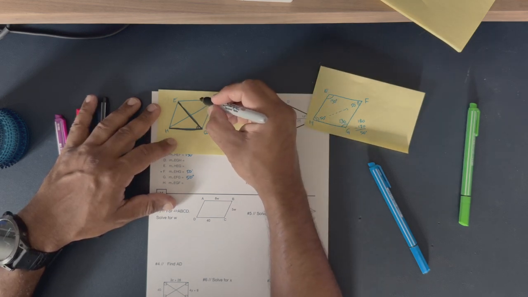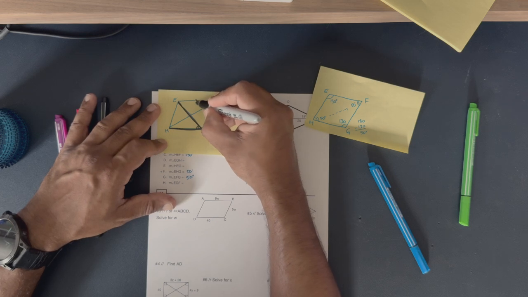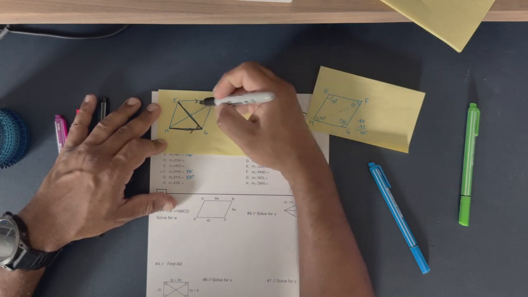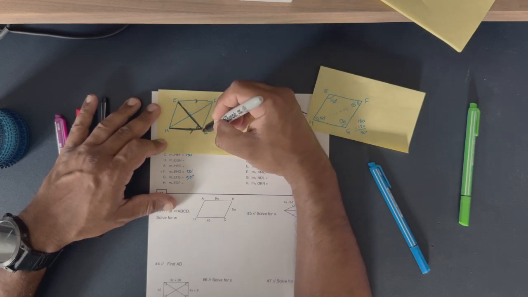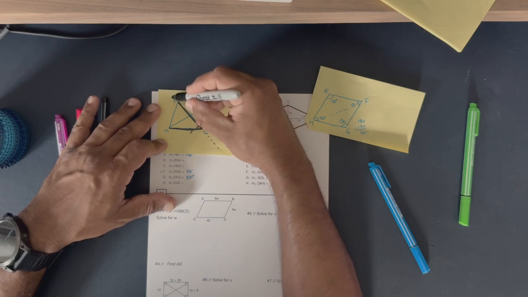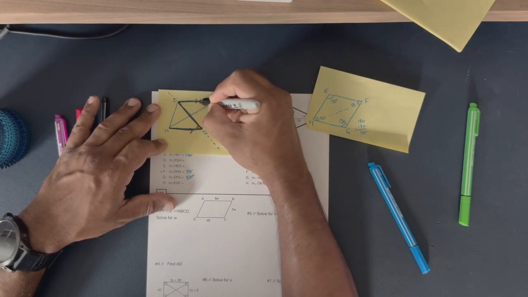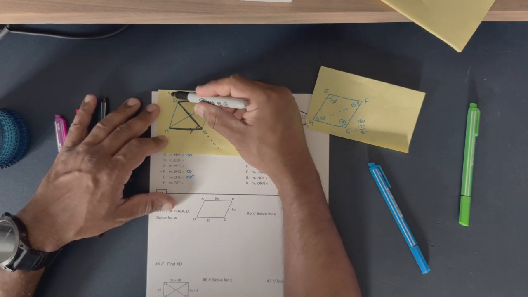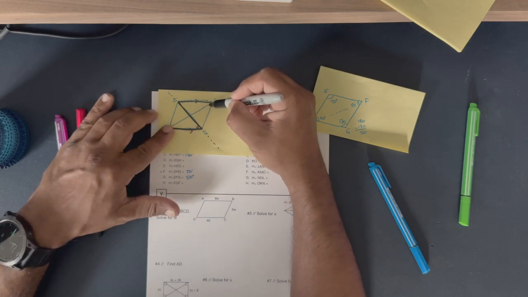And this is a parallelogram, so we know that this is parallel to this. So this line right here is our transversal with that. So this cuts through those.